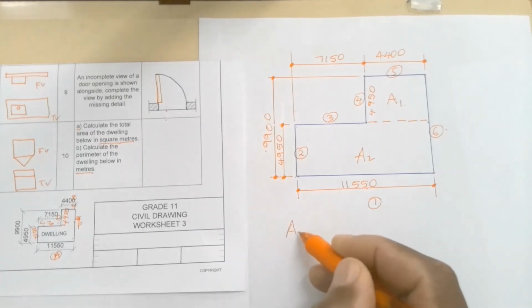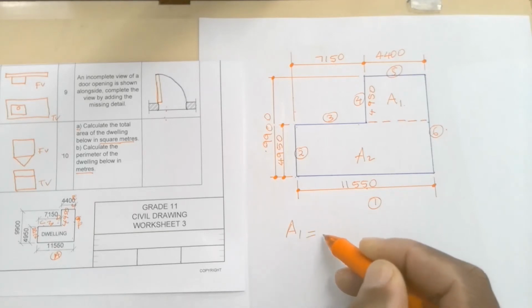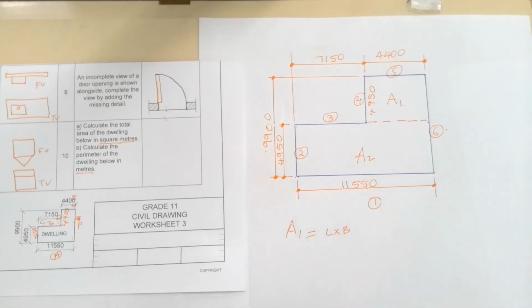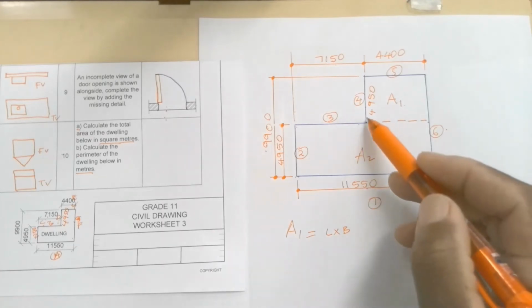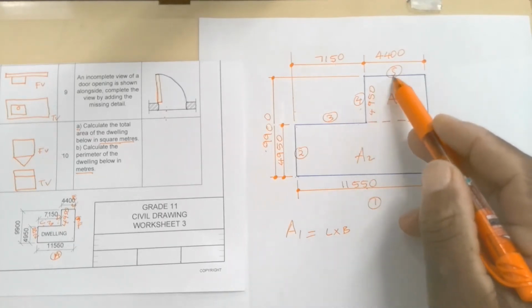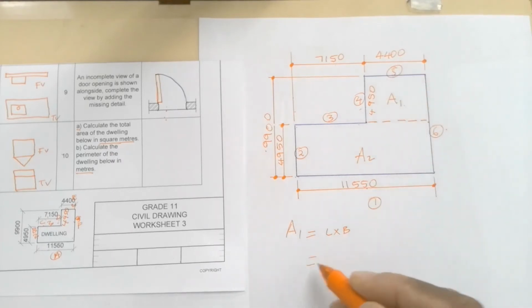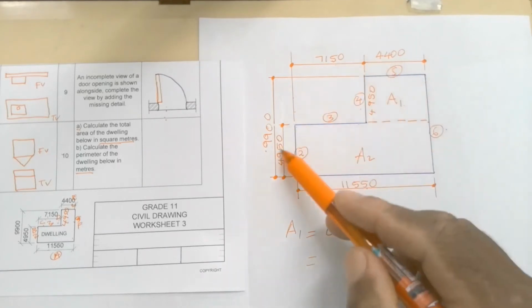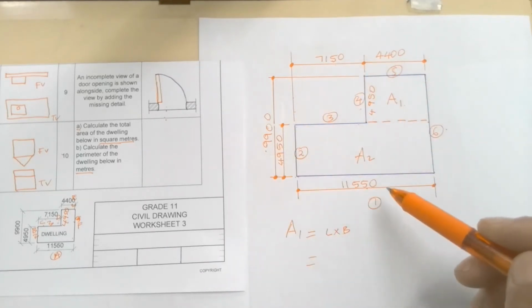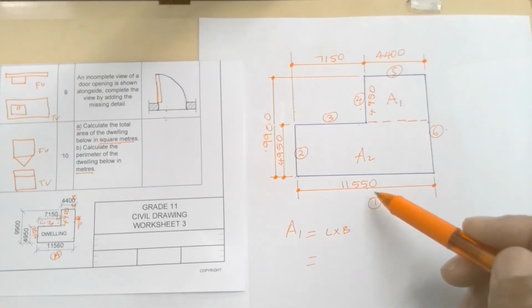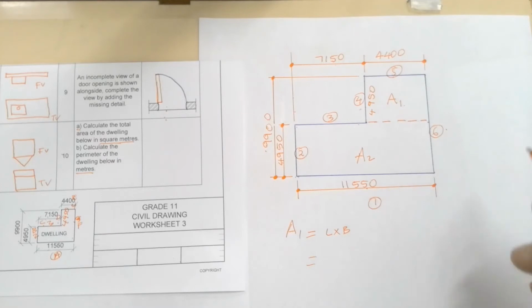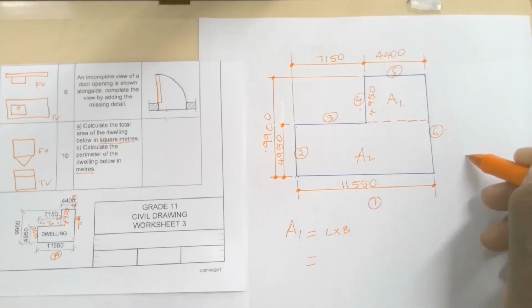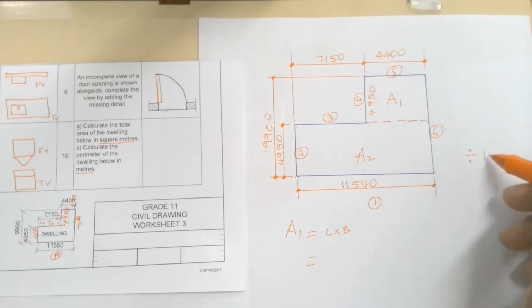So A1 is equal to length times breadth. Now what is it that I see on A1? I've got side 4 and side 5. So I'm going to say, before you calculate an area, these dimensions, all of them are given in millimeters. We therefore have to convert them into meters. So in other words, we must divide by 1,000. So we need to divide all our dimensions by 1,000. When we divide by 1,000, we are simply saying they must go back to meters.